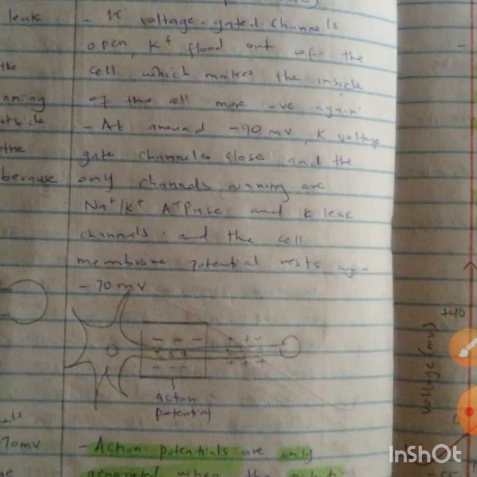That is not resting potential. Resting potential is at negative 70 millivolts, not 90. So what's going to happen now? Again, the sodium potassium pumps are going to pump potassium in and sodium out, and the potassium leak channels will let potassium out, and it's going to go back to negative 70 millivolts as it was before, and it will go back to resting potential.